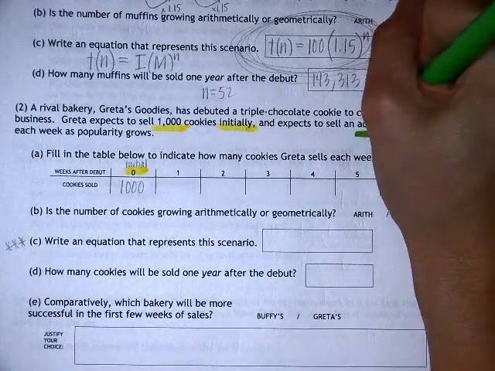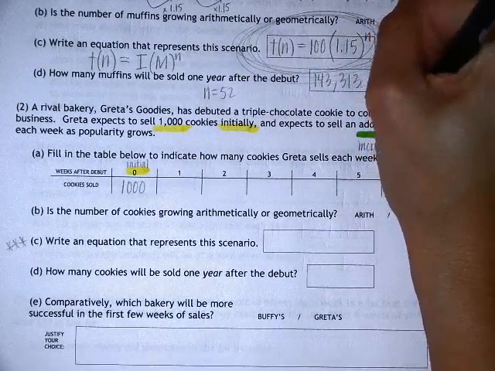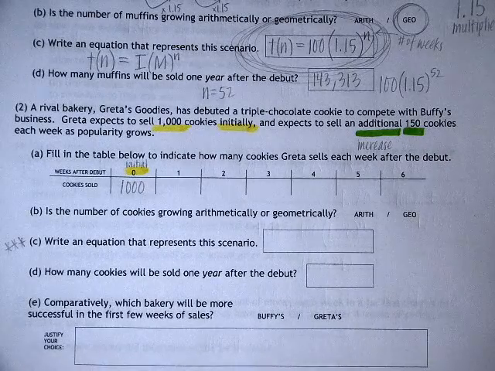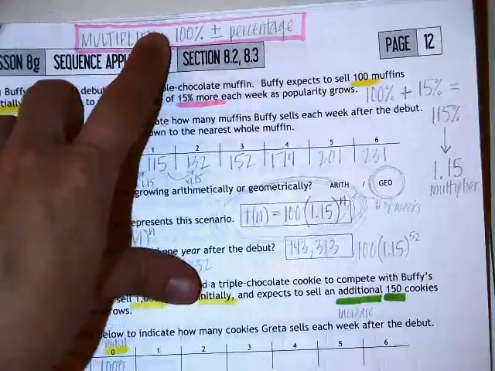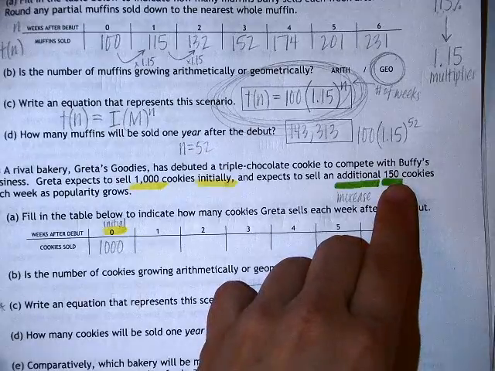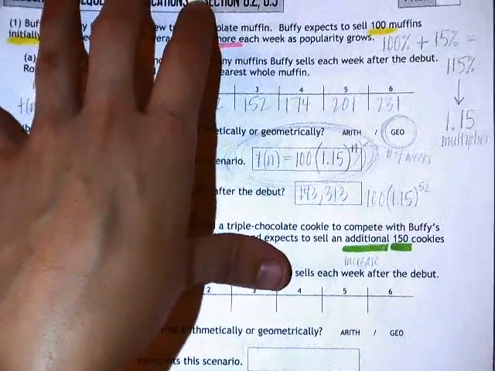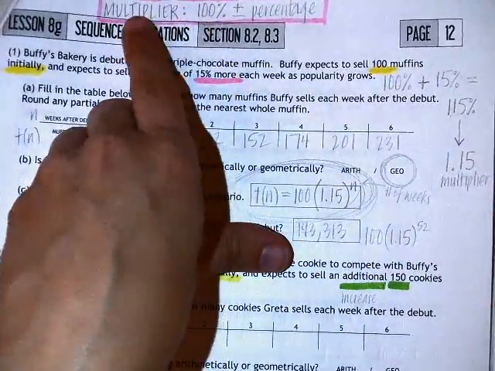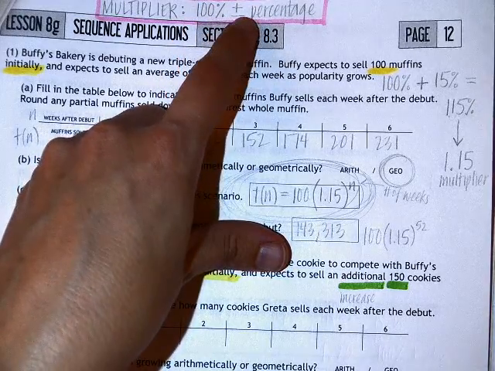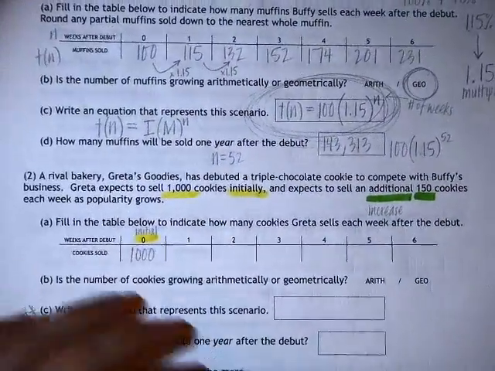Now, additional means it's going to increase, so I'll highlight that word additional to keep thinking about the word increase. But it's important to note 150 is not a percentage. Remember how in the previous question we said you can get a multiplier, it's increasing, you add the percentage. 150 is not a percentage. 150 is just 150 cookies. So if it's not a percent, I'm not going to use the multiplier formula, because that's not what's going on here. She's not selling a percentage of cookies. She's selling 150 actual cookies.